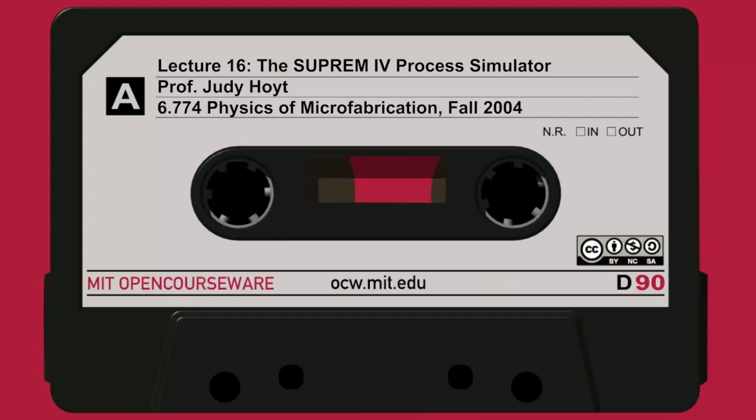So you can look at it and see how the oxide grows and see what happens to the boron profile as the oxide grows. So we're going to display it at 5, 10, and 17 minutes. We're going to display the boron profile in the oxide.